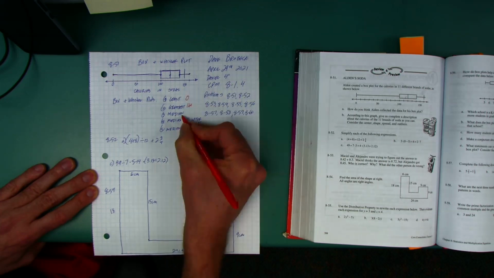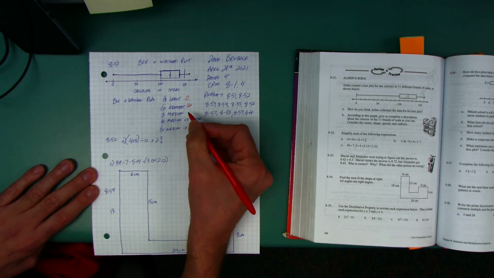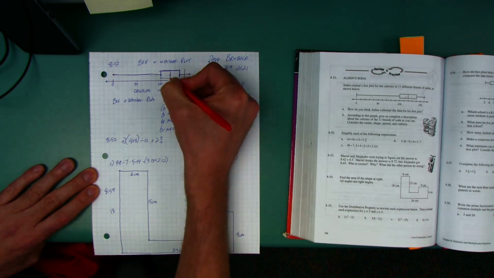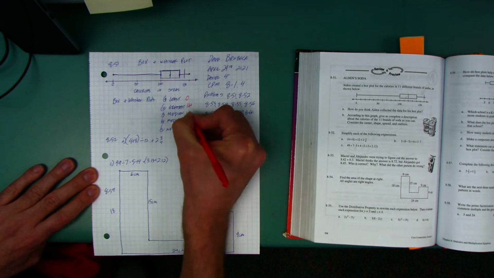You need the median. And remember what the median is. That's after putting all the numbers in order from least to greatest or greatest to least. It's the middle number. Okay. And that's going to be the line that goes to the center of your box. So that's 100, 110, 120 is the median.